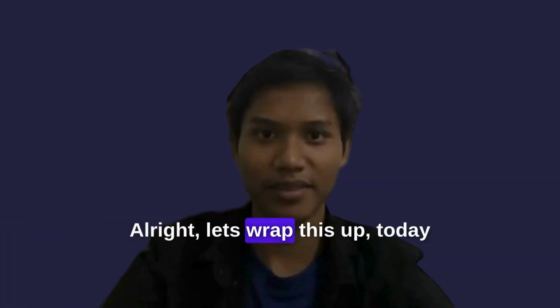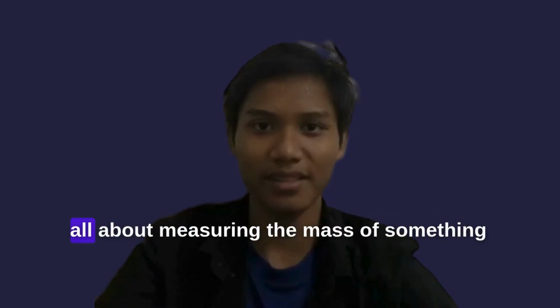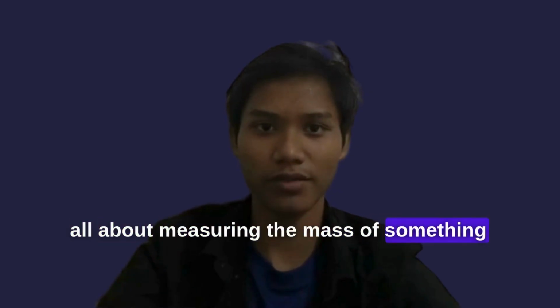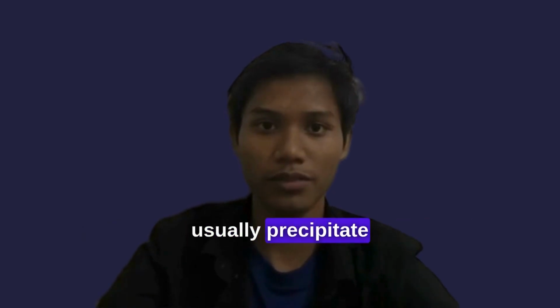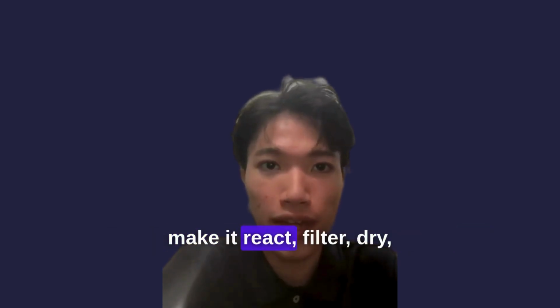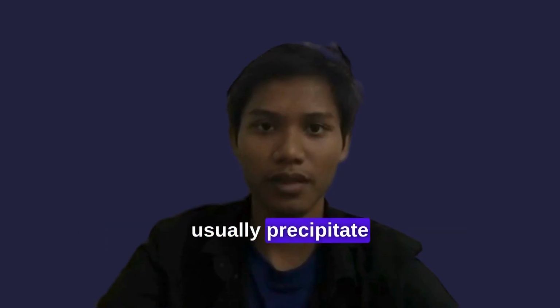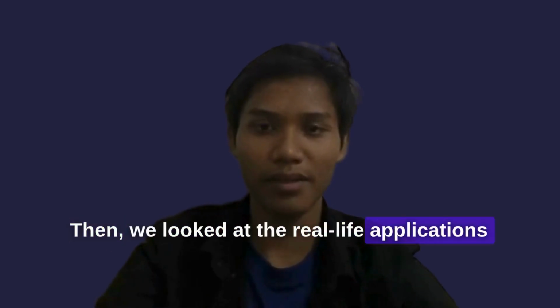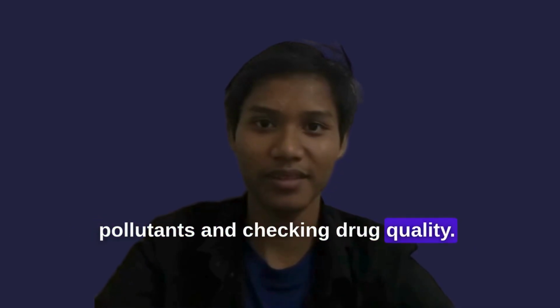Alright, let's wrap this up. Today we learned that gravimetric analysis is basically all about measuring the mass of something after we've converted it into a solid form, usually a precipitate. We walked through the process: prepare the sample, make it react, filter, dry, and weigh, but you gotta be precise. Then, we looked at the real-life applications from testing milk and cement to detecting pollutants and checking drug quality.